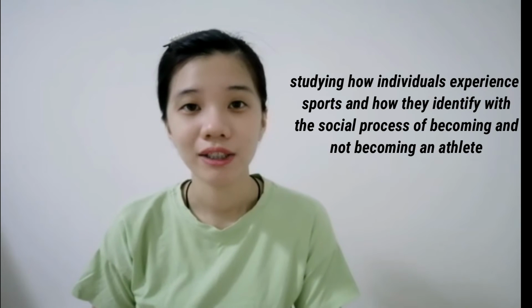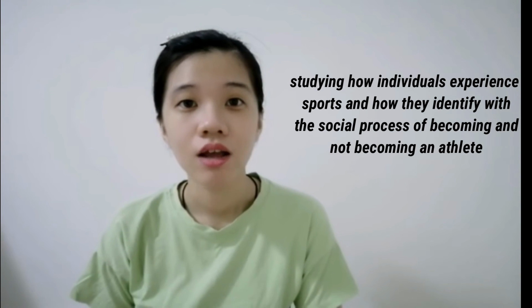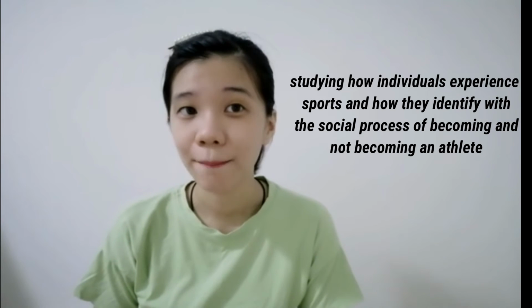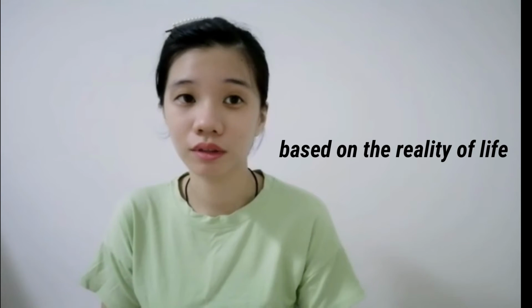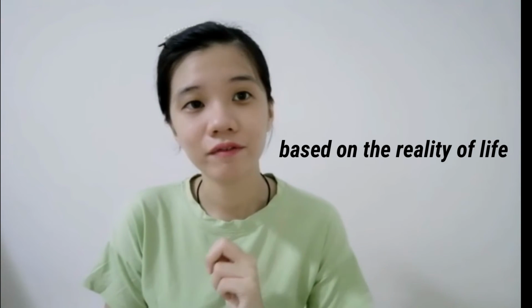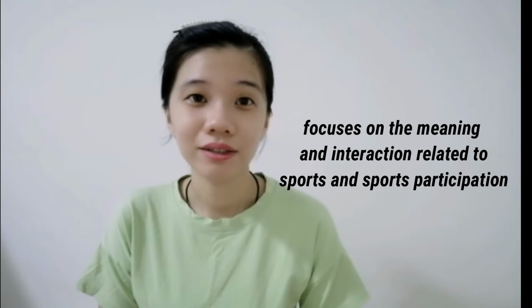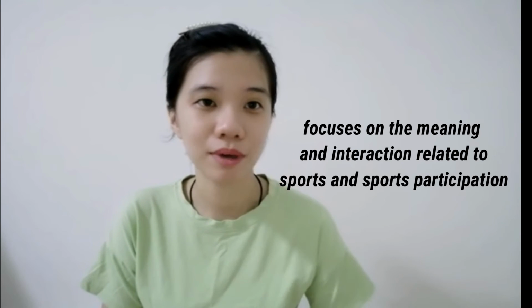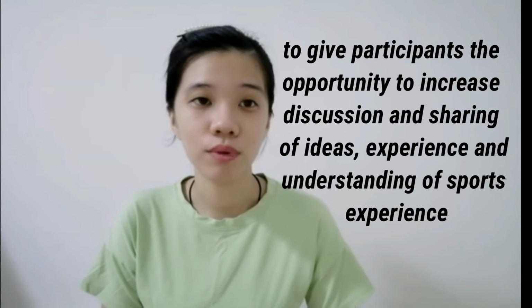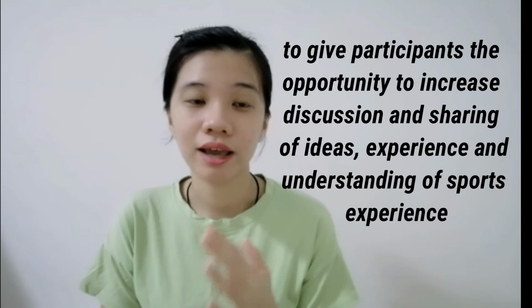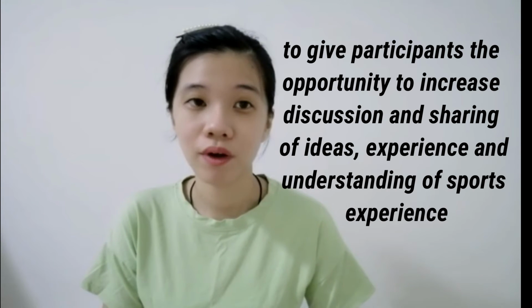Moreover, the interactionist theory also studies how individuals experience sport and how they identify with the social process of becoming or not becoming an elite. The theory also looks at sport from a personal perspective. Actually, the interactionist theory is used in our daily life, based on the reality that people interact with others and give meaning to their own complex world. It also focuses on the meaning and interaction related to sport and sport participation, which can give participants an opportunity to increase discussion, share their ideas and experiences, and understand the sport experience.